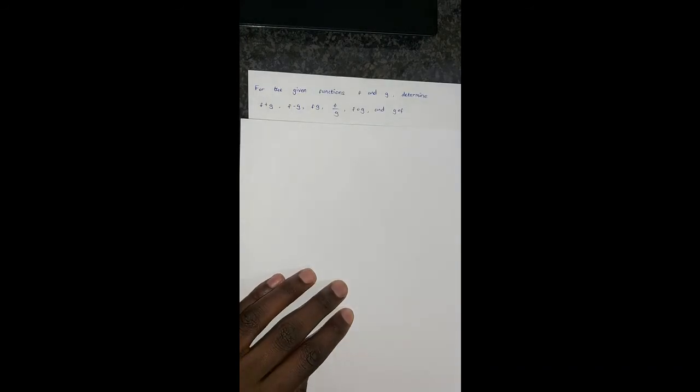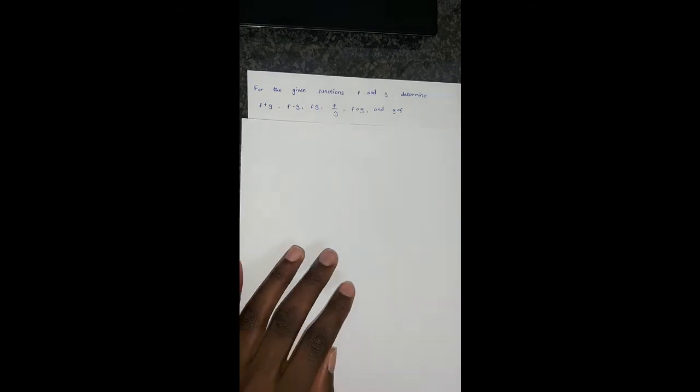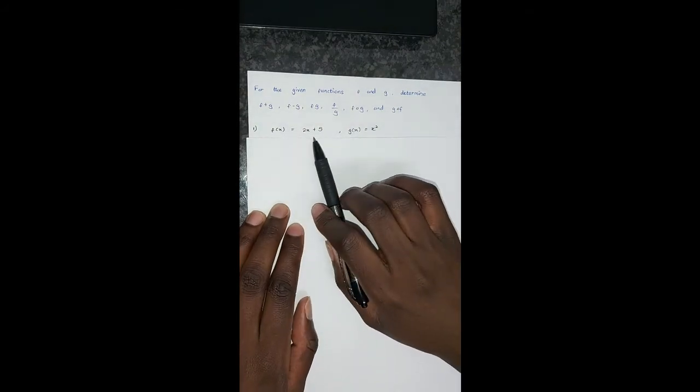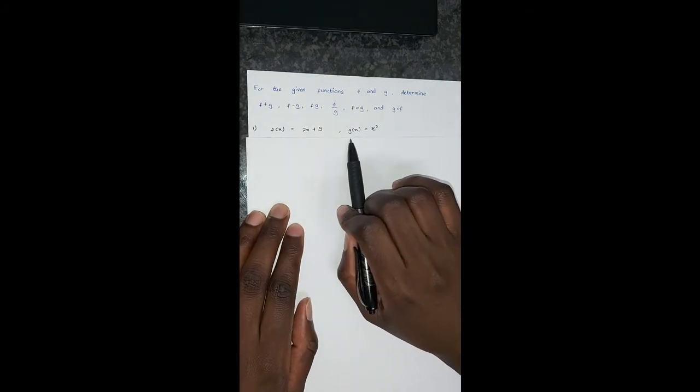Okay, so now I'm going to look at some questions from unit 1.6. This is what we have. For the given functions f and g, determine f plus g, f minus g, f times g, f over g, f of g, and g of f. Our first set of functions is f of x equals 2x plus 5 and g of x equals x squared.